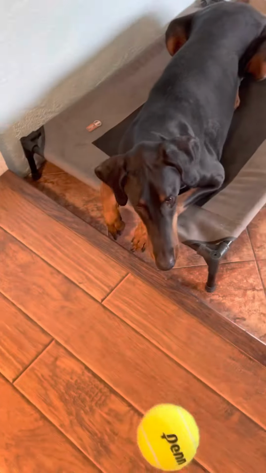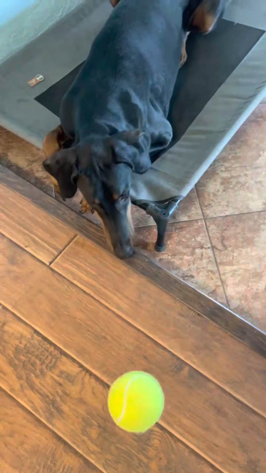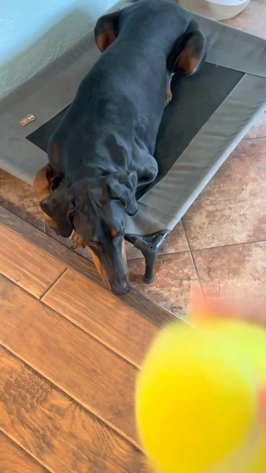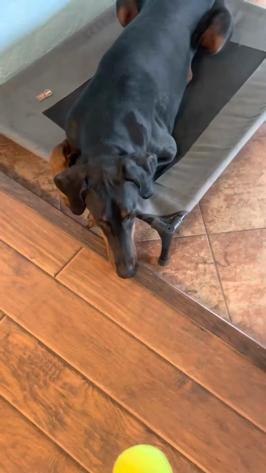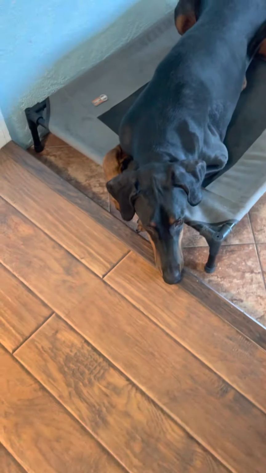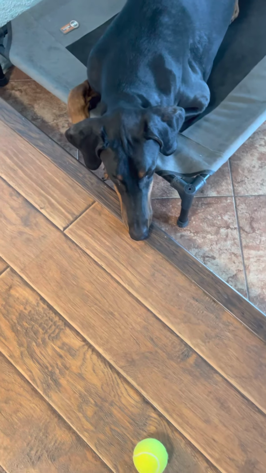Now this dog loves balls. You do not understand. He is mentally working that brain right now. Good. And now I'm going to be on this side. Dogs don't generalize very well.